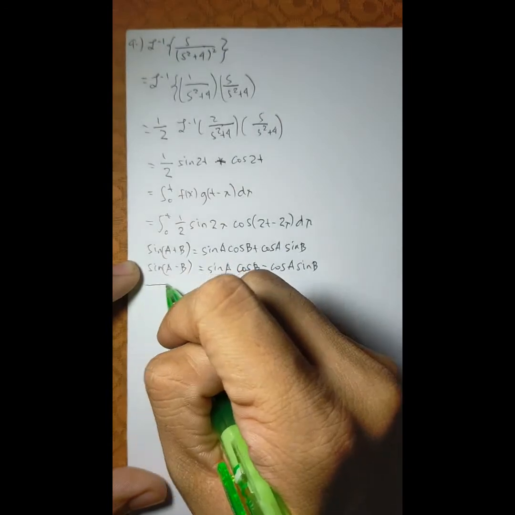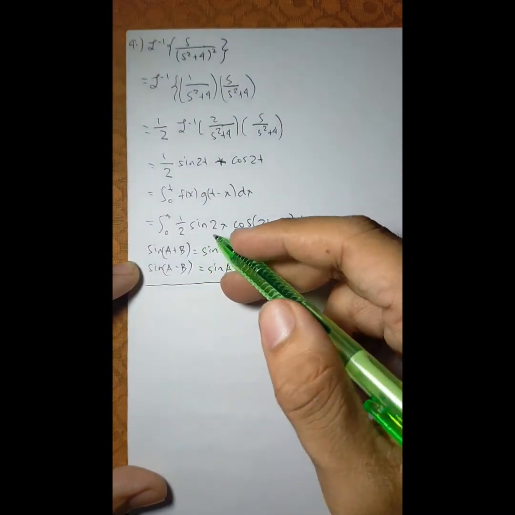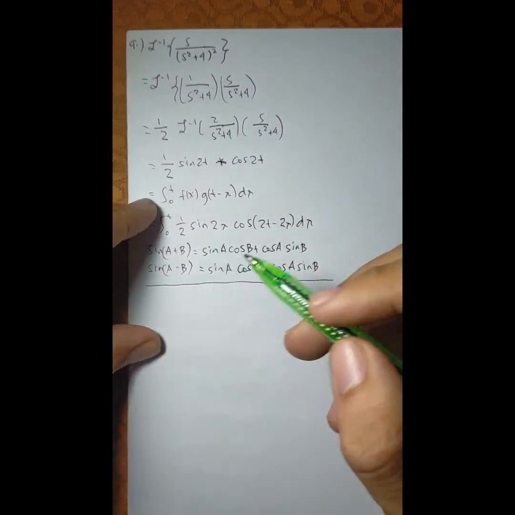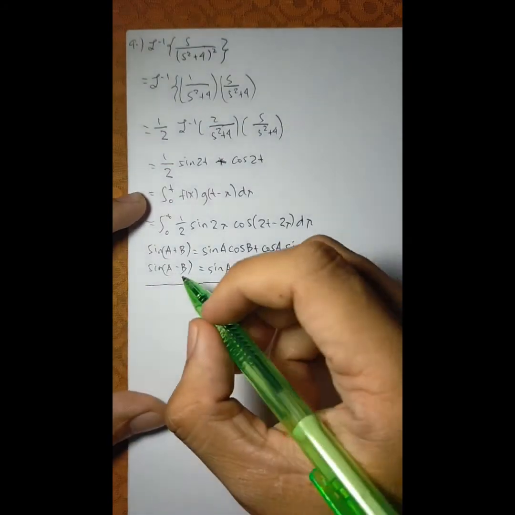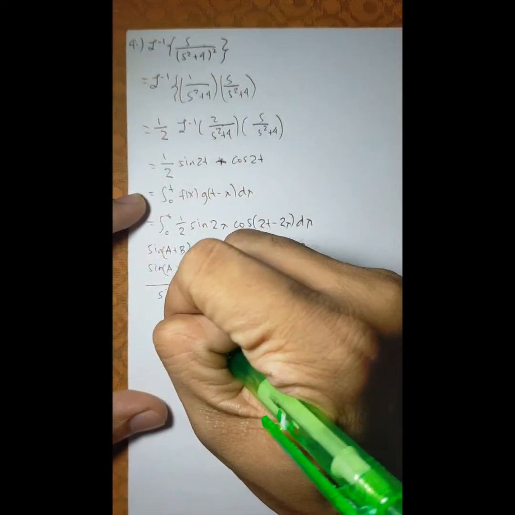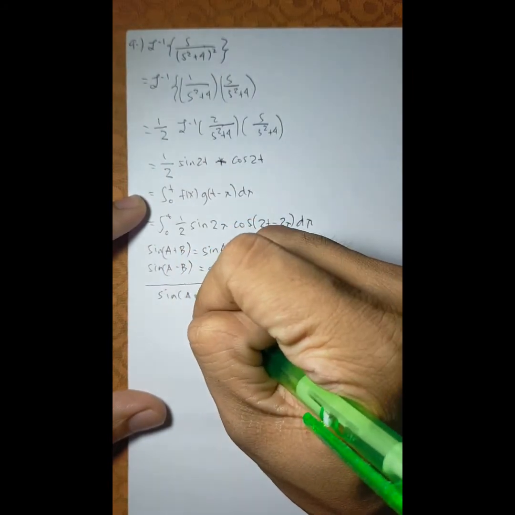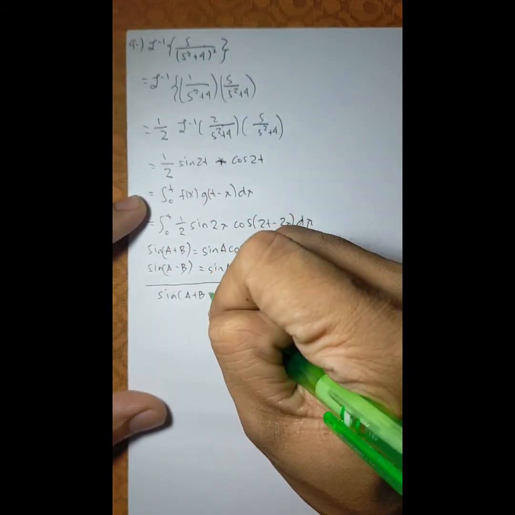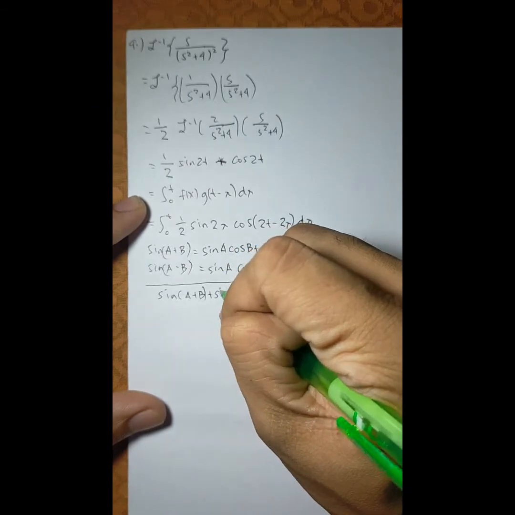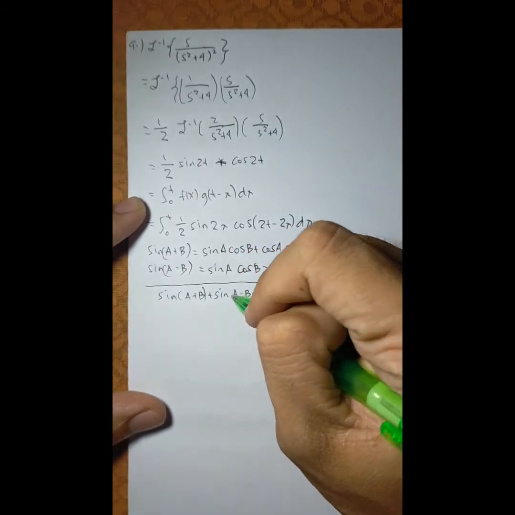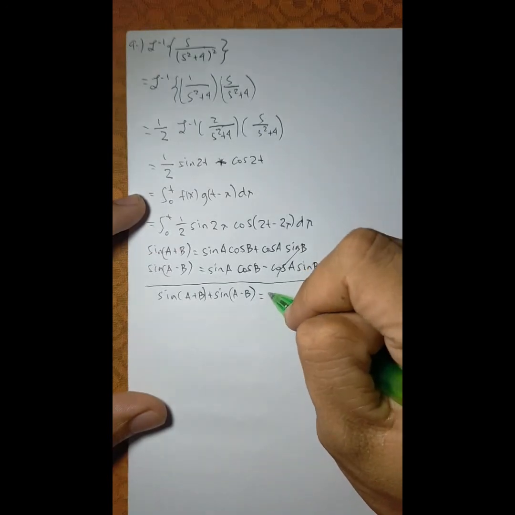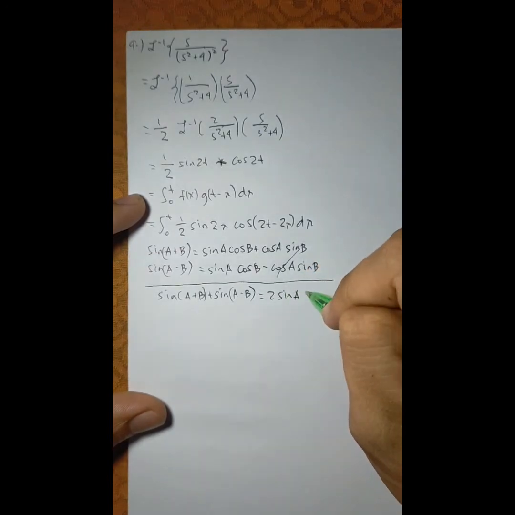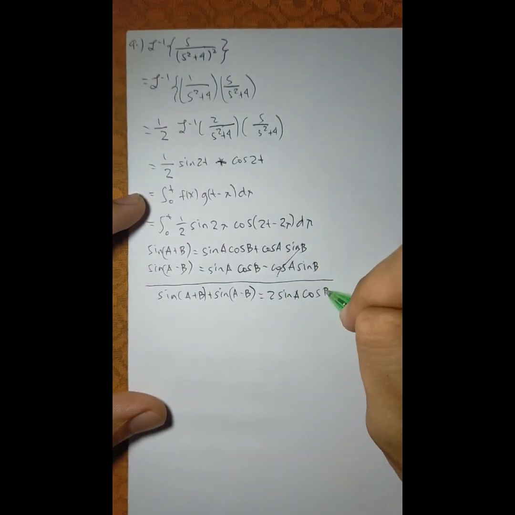Adding these, the other terms cancel out, so that sine of a plus b plus sine of a minus b is equal to 2 sine a cosine b.